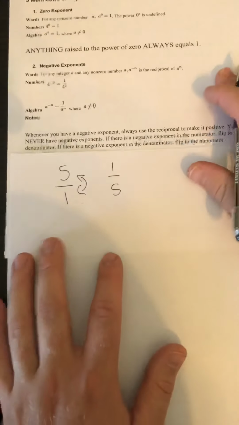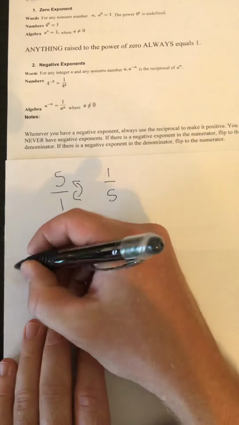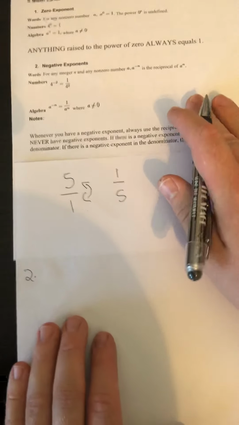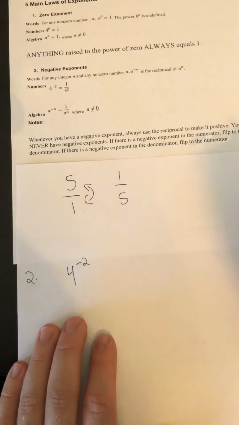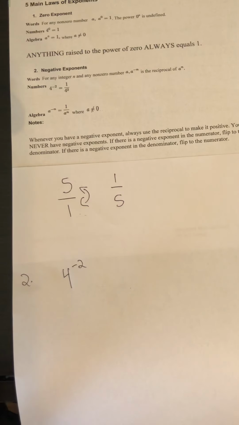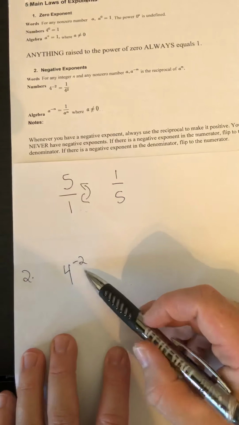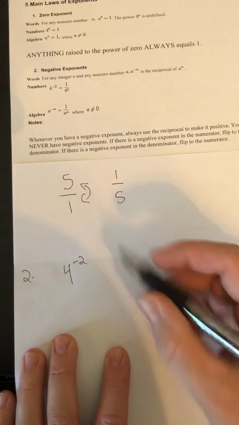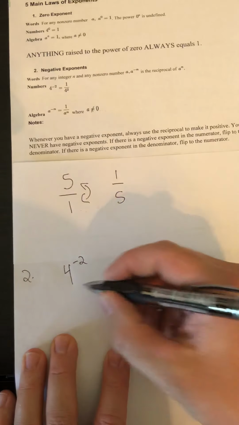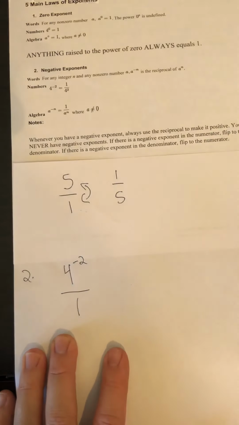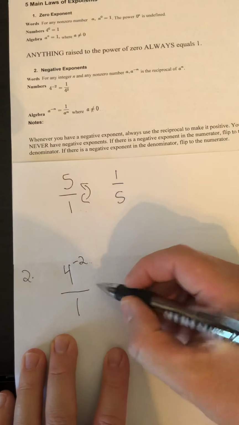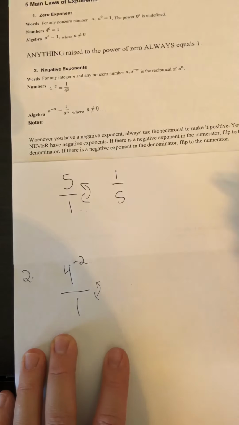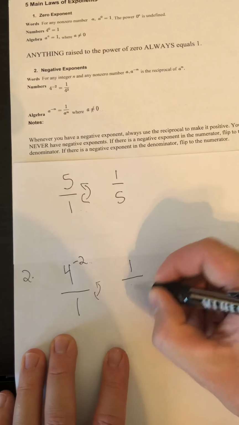So for example, here we go, negative exponents. This is law number 2. Let's just say I have 4 to the negative second power. Oh shoot, we can never have negative exponents, right? So that means we have to flip everything. Well, 4 to the negative second power, to make it easy, just imagine everything over 1. To get that exponent positive, we have to flip it. We have to use the reciprocal. So that then becomes 1 over 4.